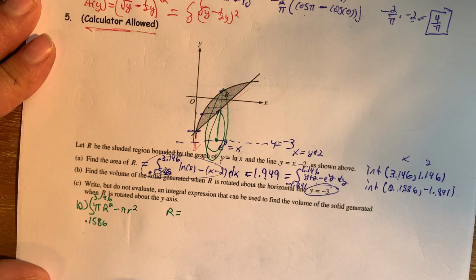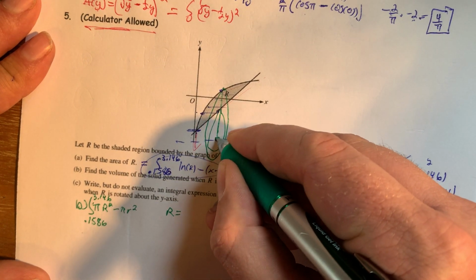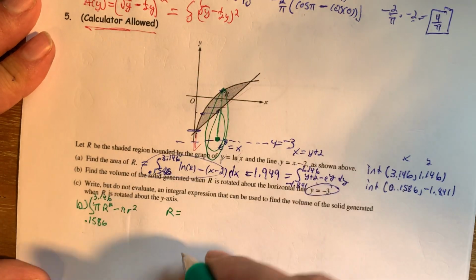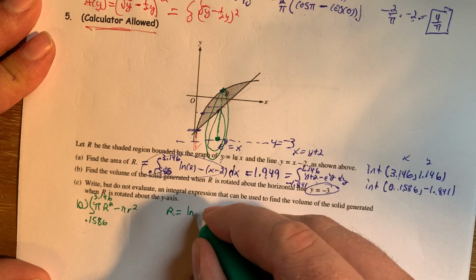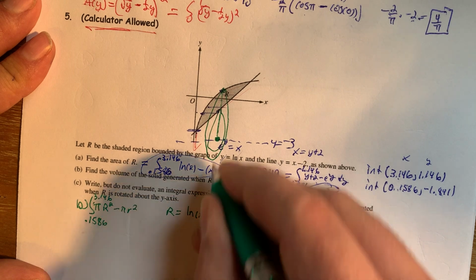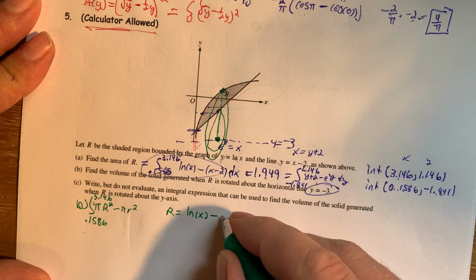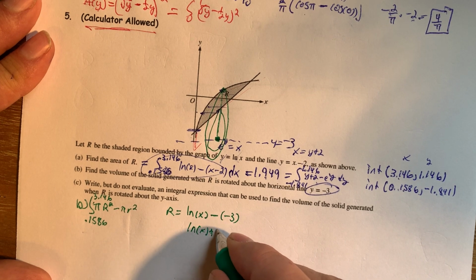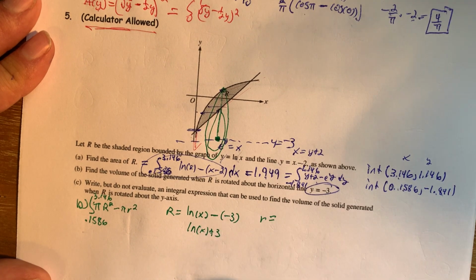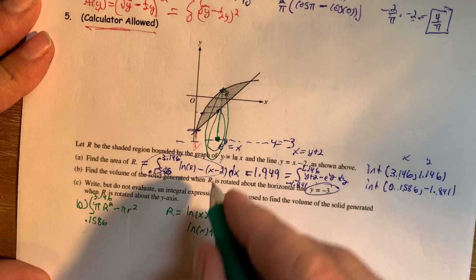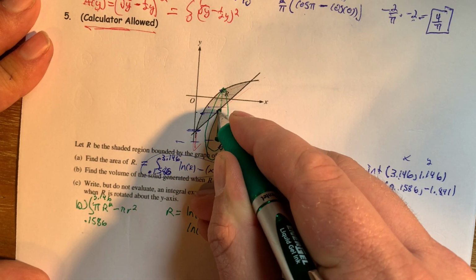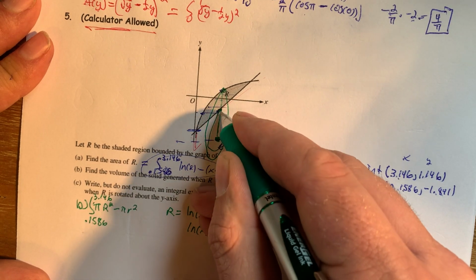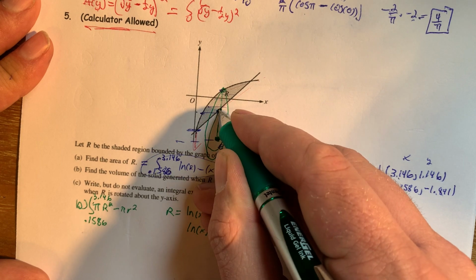And big R is the distance from the center of rotation to the top function. So top y, which is natural log of x, minus bottom y, and the bottom y is -3, y equals -3. So I guess we could put natural log of x plus 3. And the little r is going to be from where the blank spot ends to the center of rotation, so top y minus bottom y.